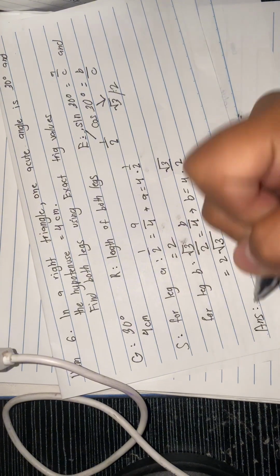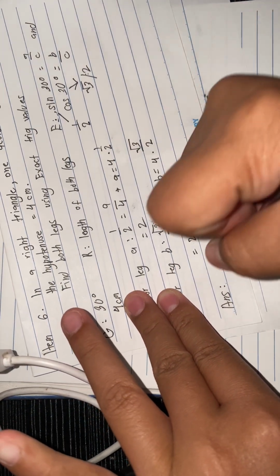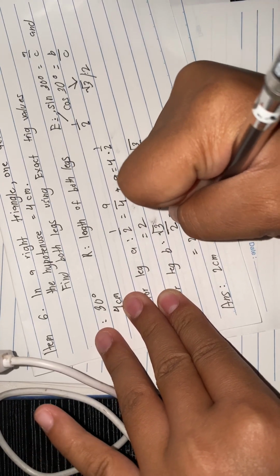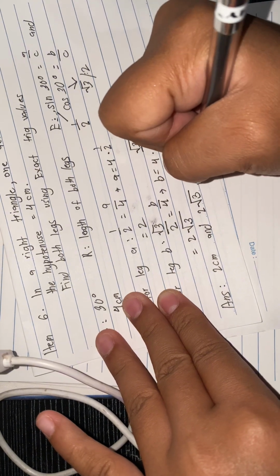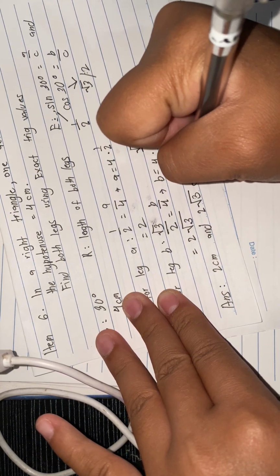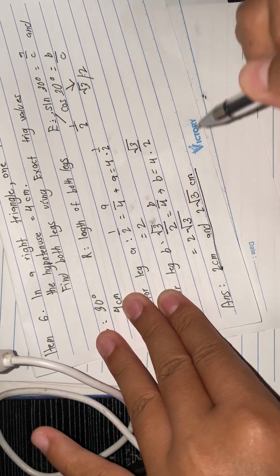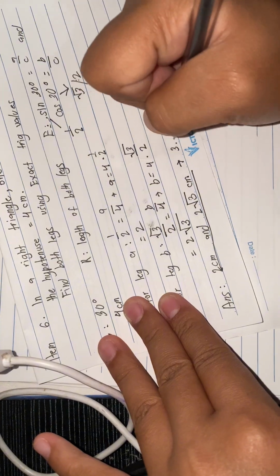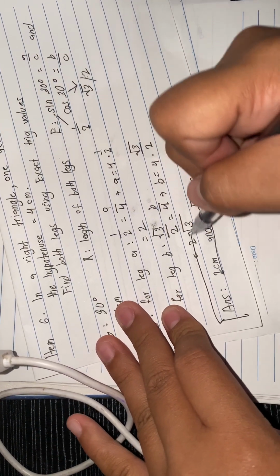So the answer is the legs are 2 centimeters and 2 square root of 3 centimeters, or in decimal, 3.46 centimeters. This is the final answer.